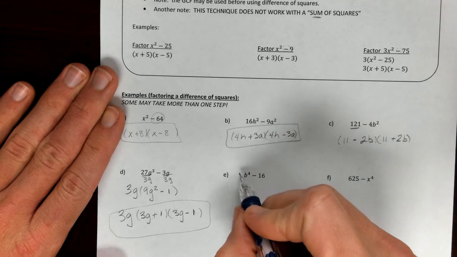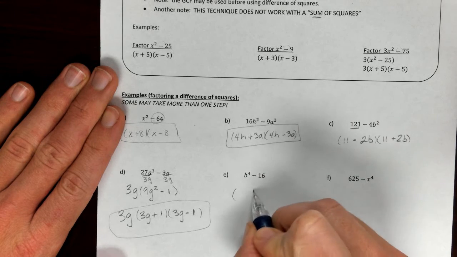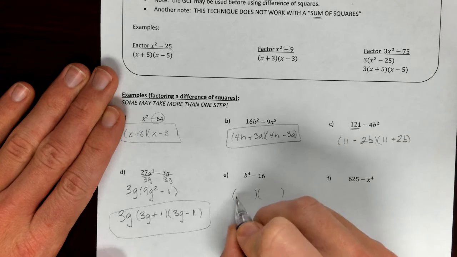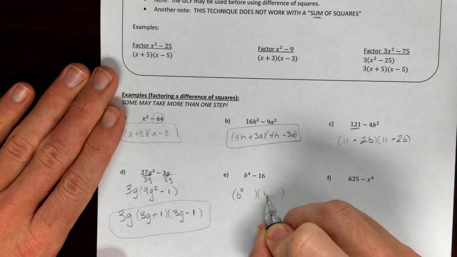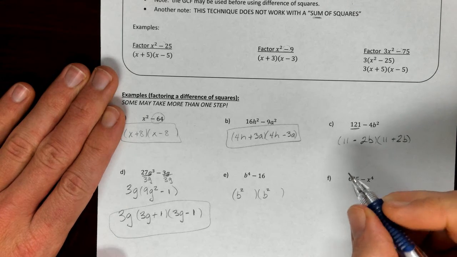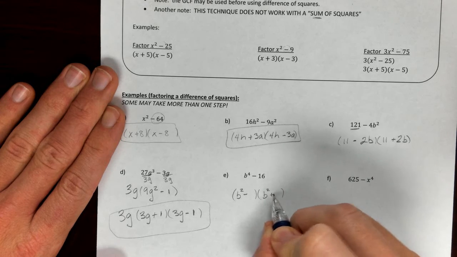Looking at E, I've got b to the 4th. Don't freak out on me. B squared times b squared gives me b to the 4th. Again, different signs. 16, I need a 4 times a 4.